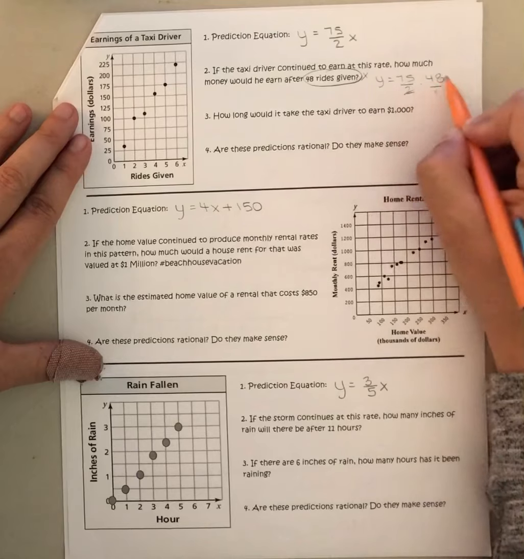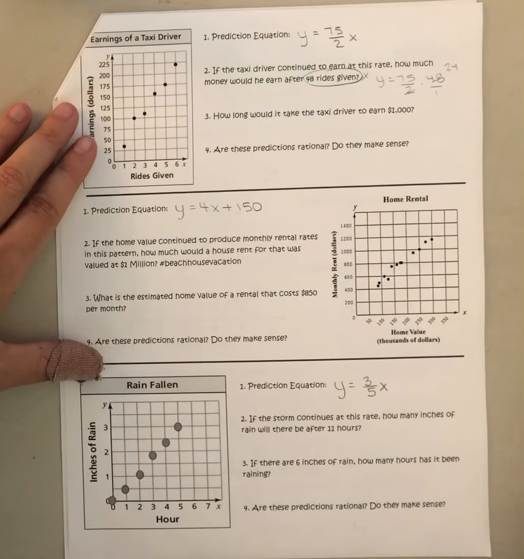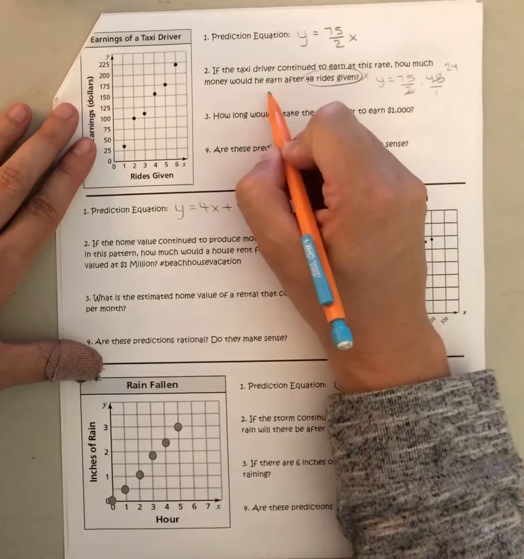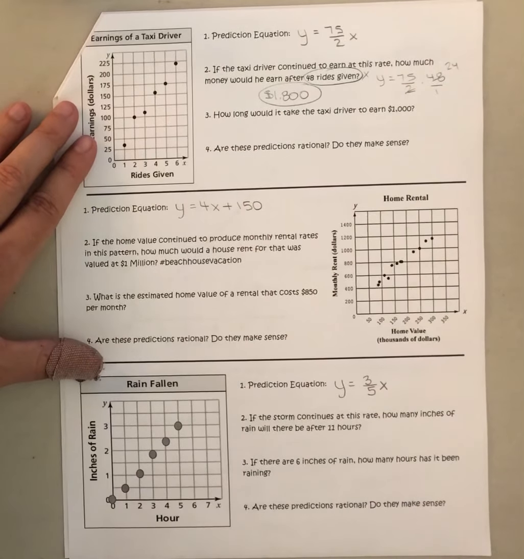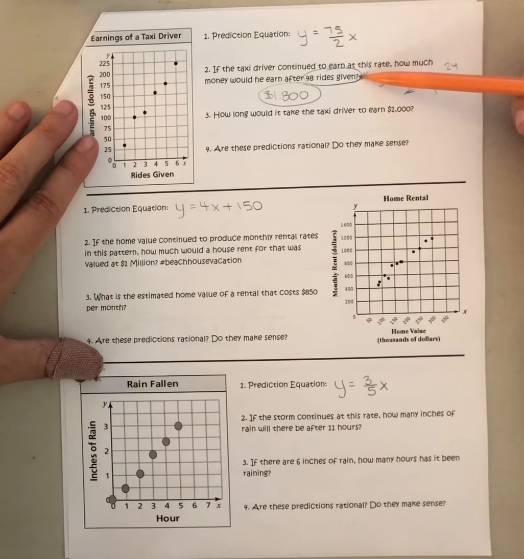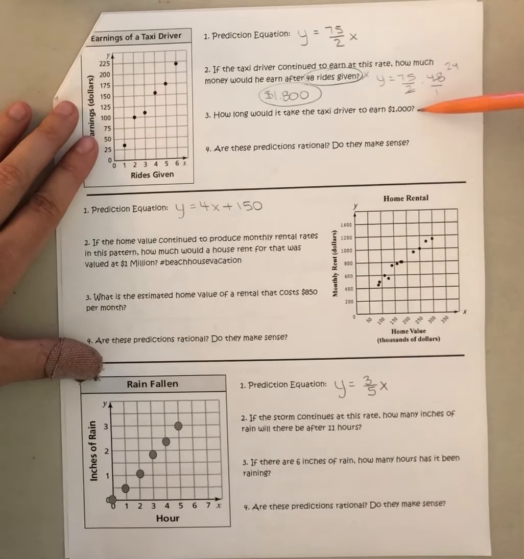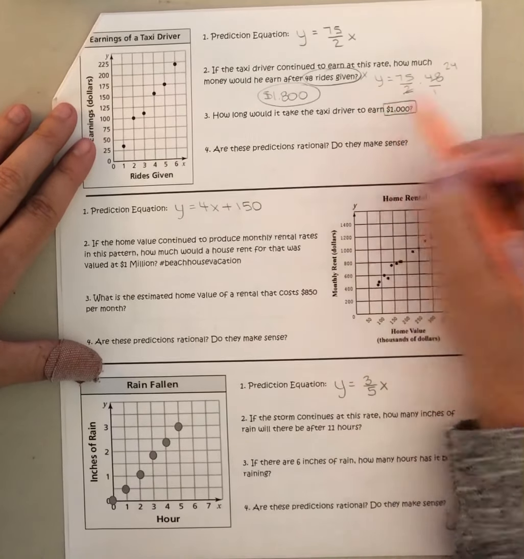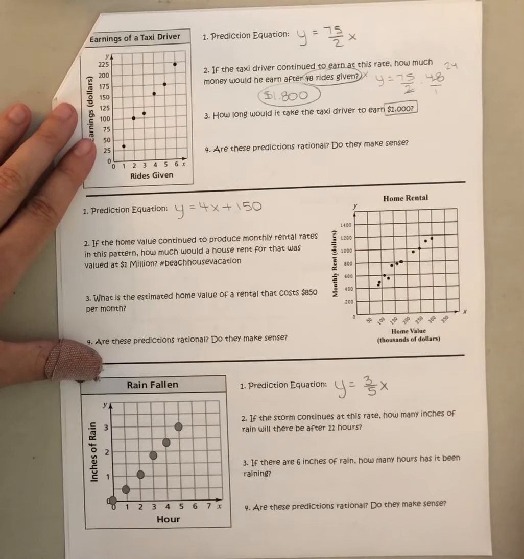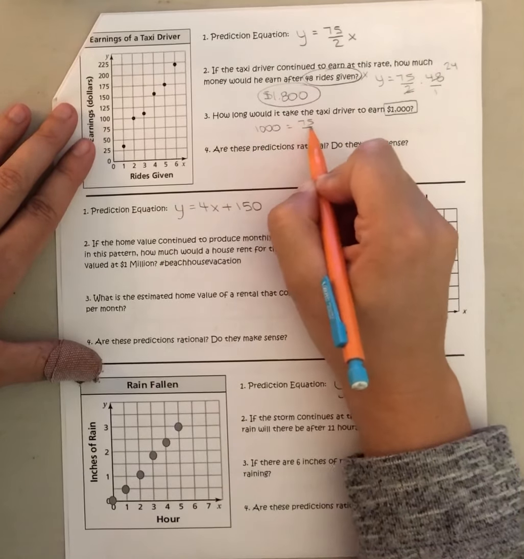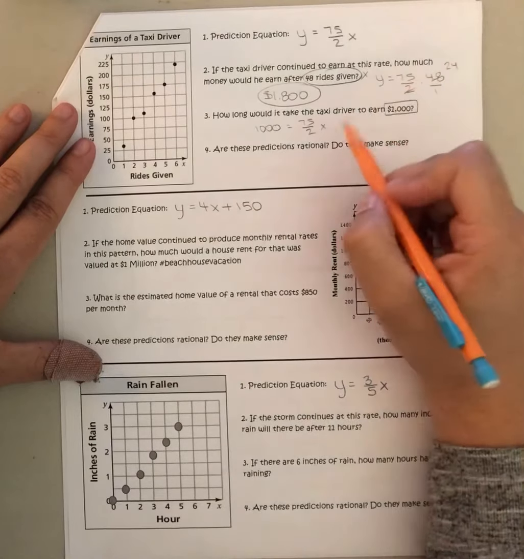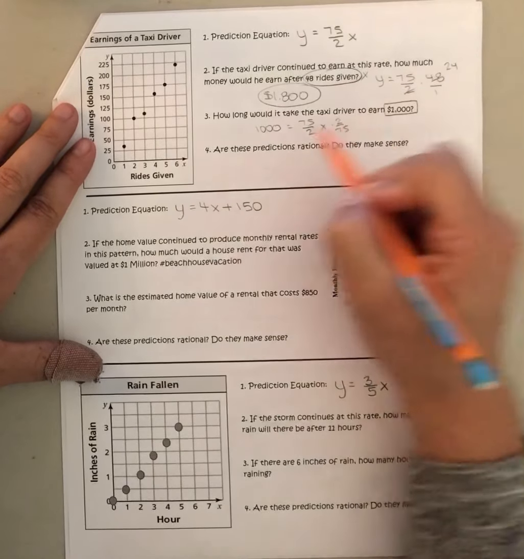You can multiply this however you like. I just wanted to do it like that. And I have 75 times 24. I have 1,800. So that means our taxi driver would make $1,800 after giving 48 rides. Next question, we're going to take this dollar amount and plug it in for y, and we'll solve for x to find out how many rides he would have to give to earn $1,000. So 1,000 is going to go in place of the y, and we're going to solve for x. I'm going to do this by multiplying by the reciprocal on both sides.